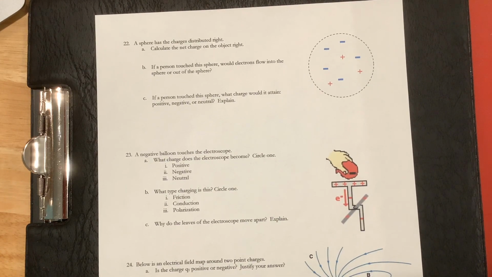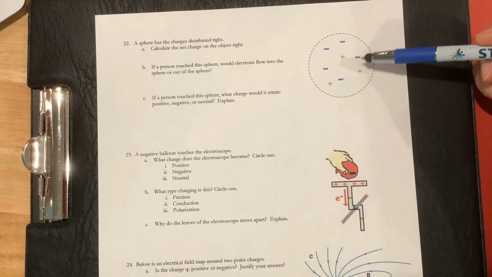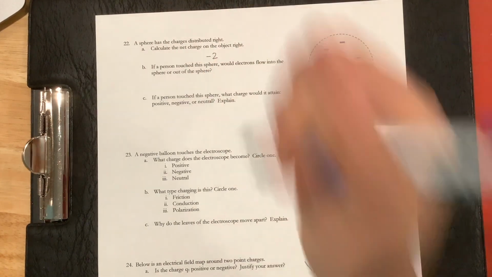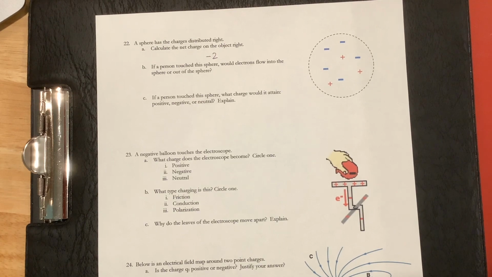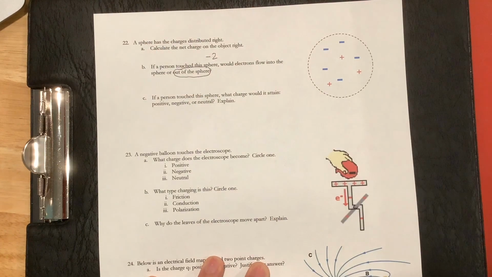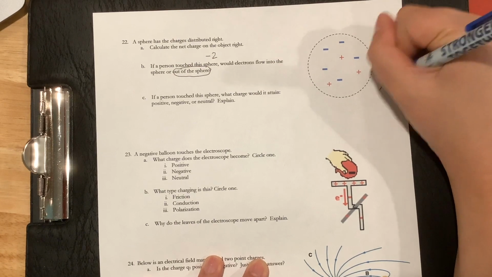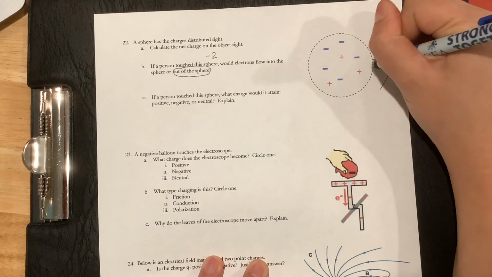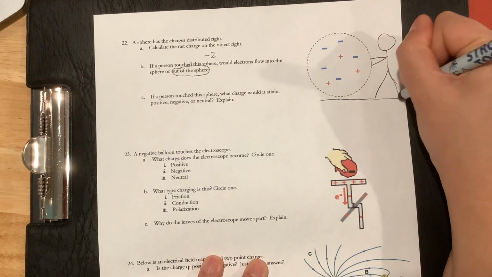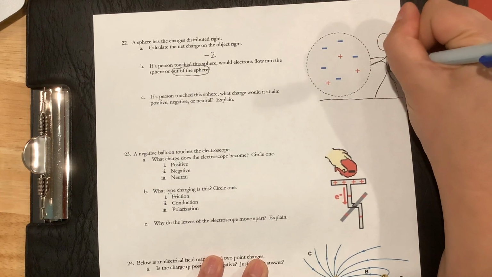All right, so charges are moving still. Calculate net charge. There are 1, 2, 3, 4, 5 electrons with 3 protons. This has a charge of -2. If a person touched the sphere, the electrons would flow out of the sphere. How do I know? Well, a person touching the sphere, this is the key word to mean grounding. And grounding, because the person is on the ground, they provide a safe pathway for the electrons to move off the sphere into the ground.